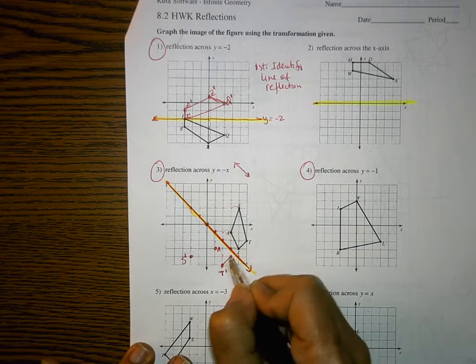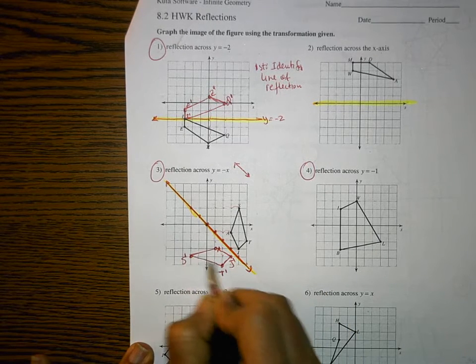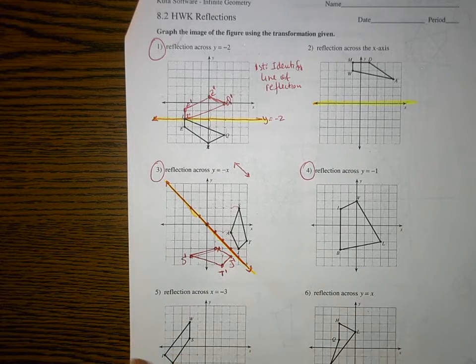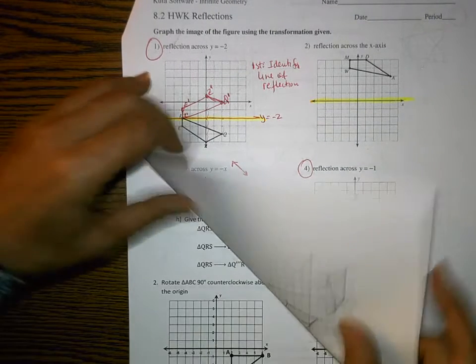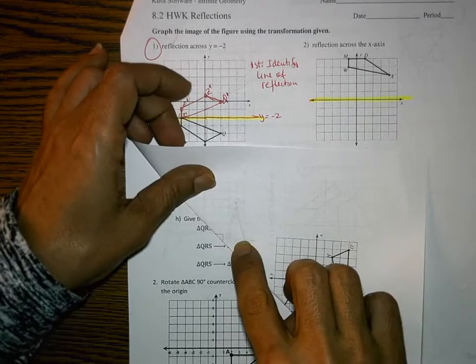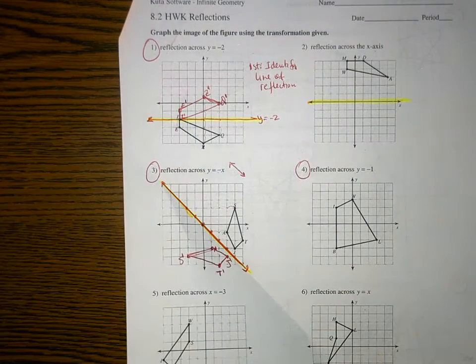Connect the dots. And there you have the precise image of this pre-image over here. If you fold it, you should see that it goes right over it. See? Your drawing should go right over the other, and it is a perfect reflection.